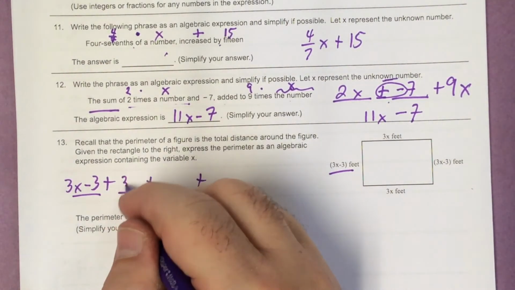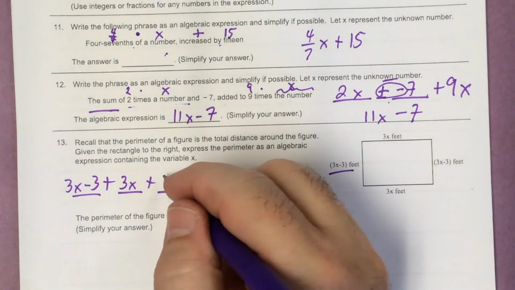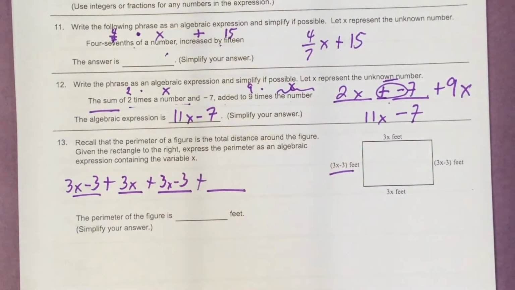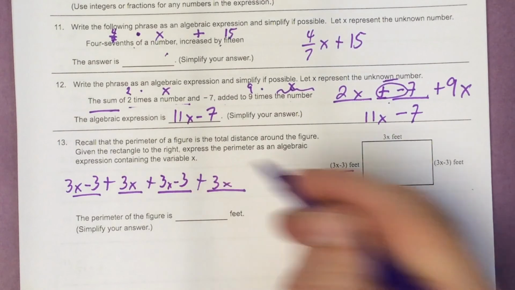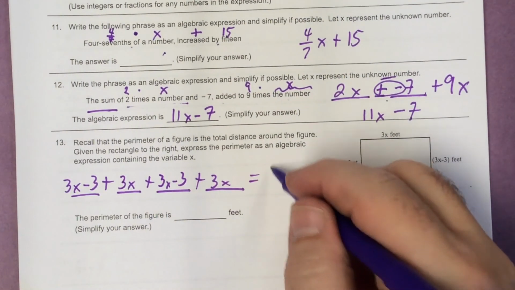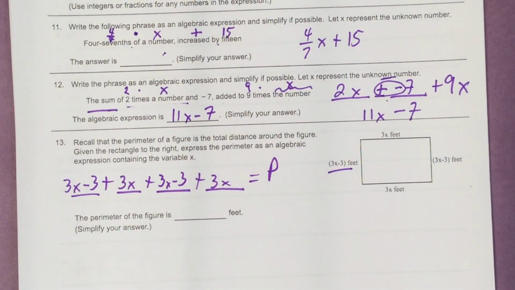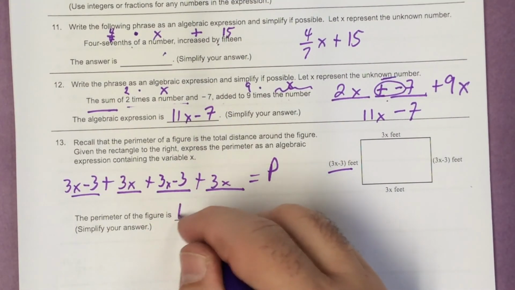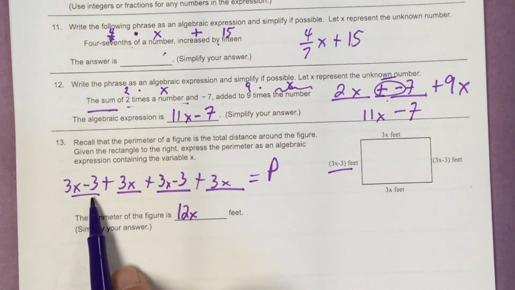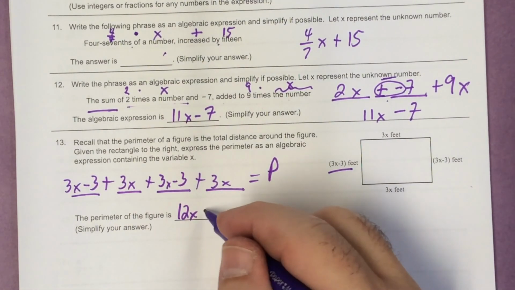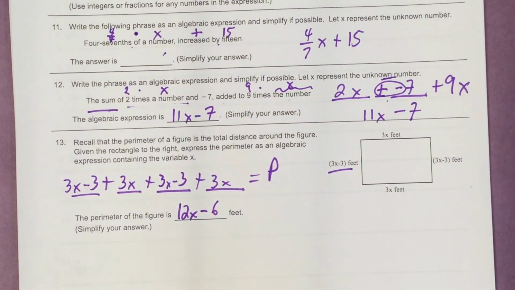This side is going to be 3x. The third side is going to be 3x minus 3. And the last side is going to be 3x. If I add that up, that's going to give me the perimeter. I look for my like terms: 3x plus 3x plus 3x plus 3x combine to give us 12x. And then -3 and -3 combine to give us -6. That's the final answer to that last question. And that summarizes the questions that I'm going to choose to go over for section 2.1.